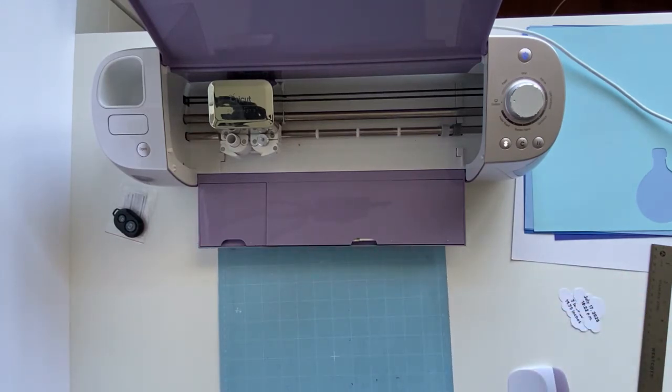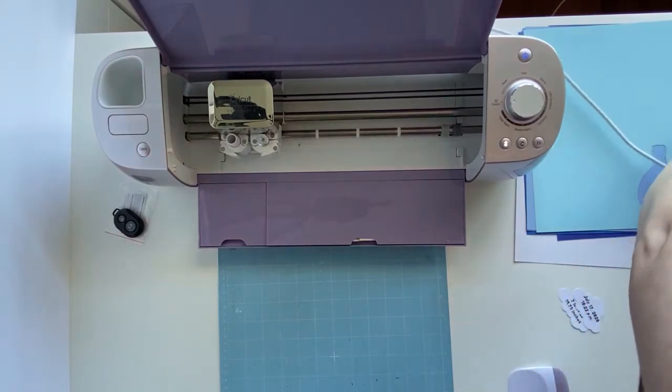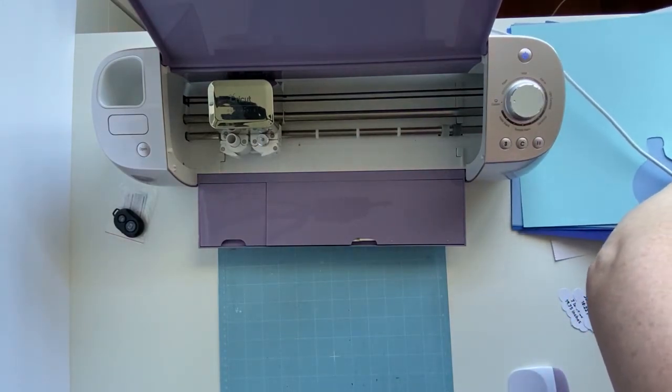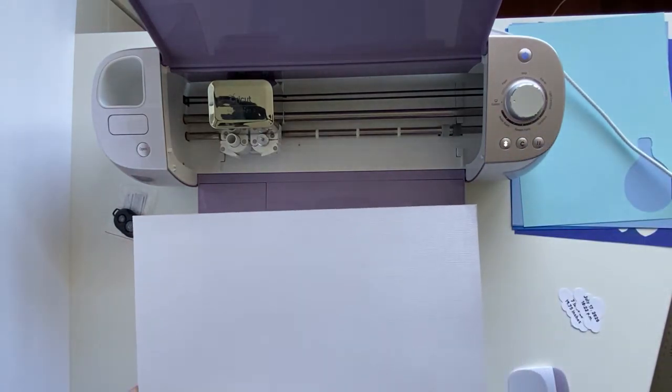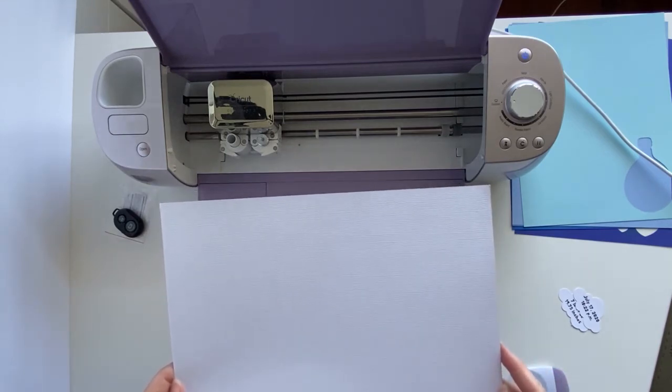Now, if I go back over to my computer, it's telling me that the next mat it's ready for is the large white square, which is going to be my background. Now, this is the only mat that I set as a 12-inch by 12-inch cardstock because I needed to do wider than 8.5 by 11 since my square is going to be 8.75 by 8.75.